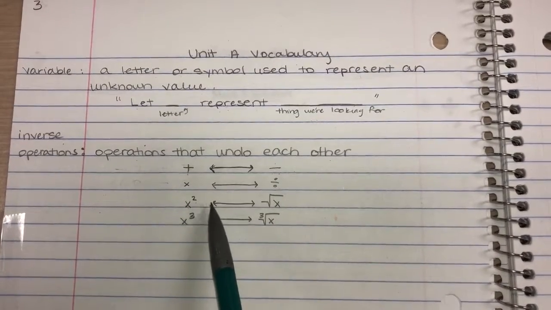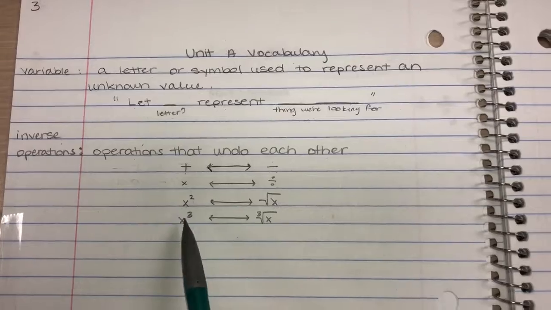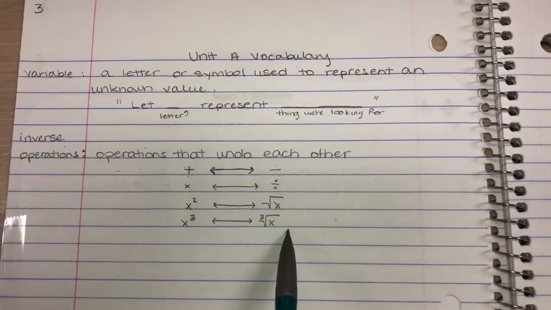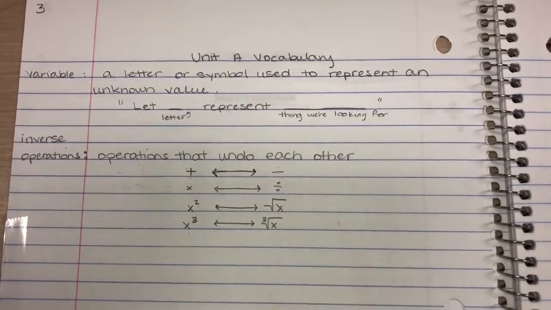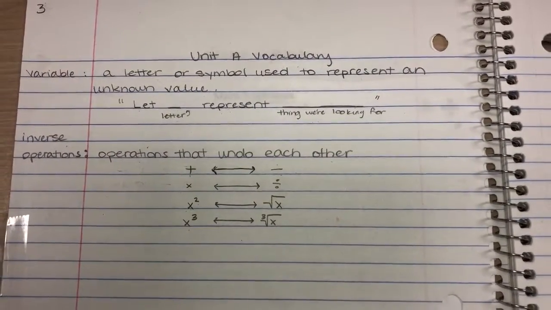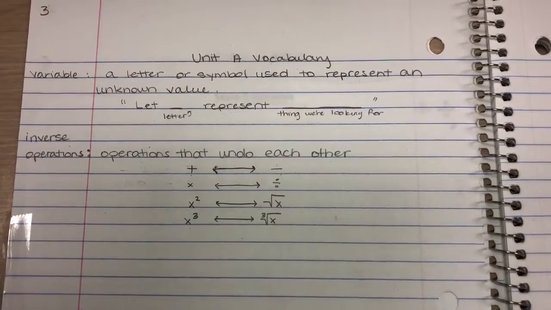The opposite of squaring is a square root. The opposite of a square root is a square. The opposite of cubing is a cube root. The opposite of a cube root is a cube. Now we won't see these show up today, but they are happening later in the year. The other part of the vocabulary page on the right-hand side is going to contain properties. So I'm going to scoot that on over.